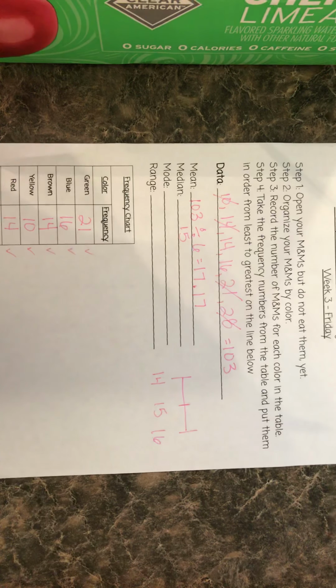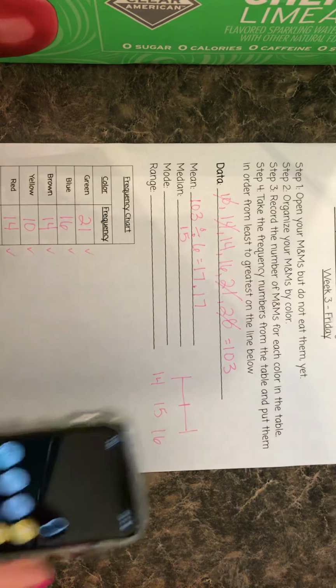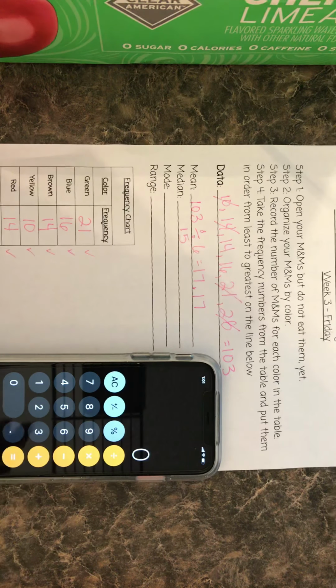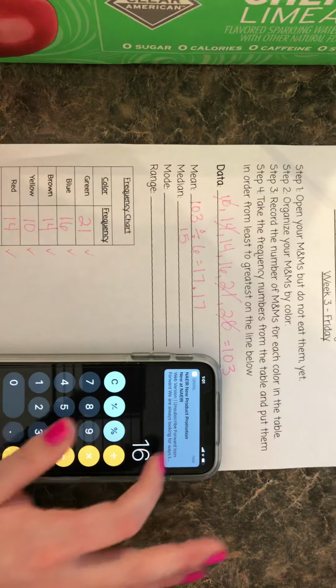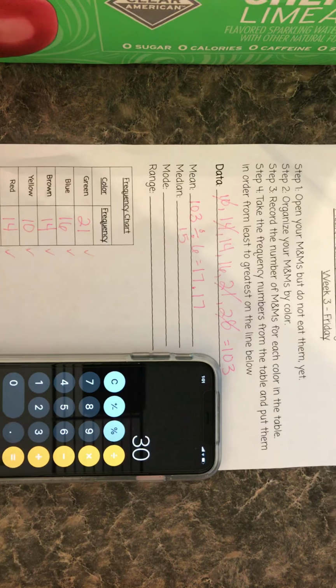So, what I want you to do, doesn't matter what your 2 numbers are, I want you to take them and add them together. And you get your total. You're going to take your total and divide by 2. Okay, see, I got 15 again. So either way you do it, you should get the same answer.